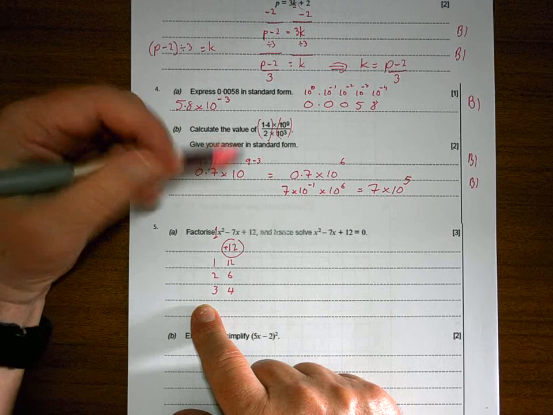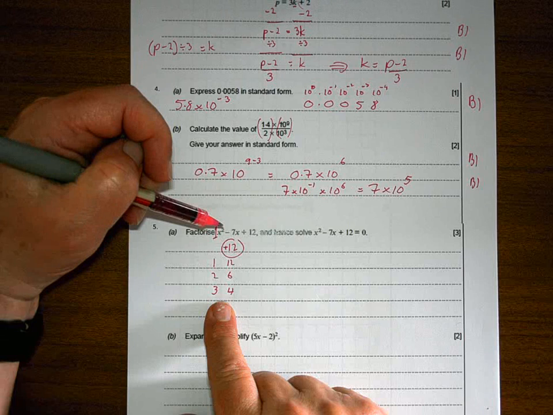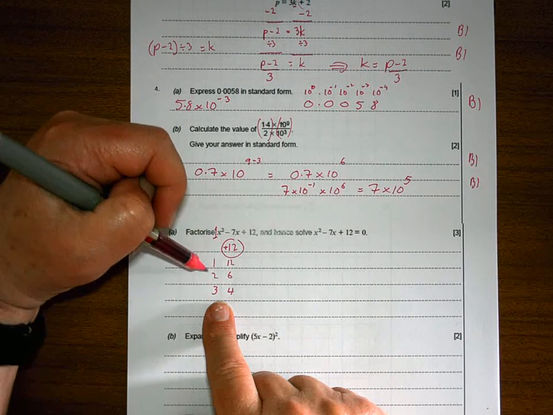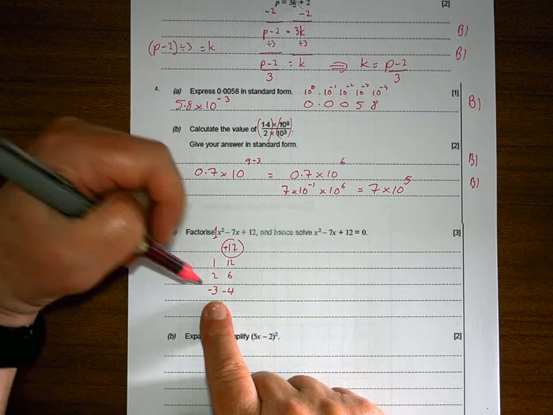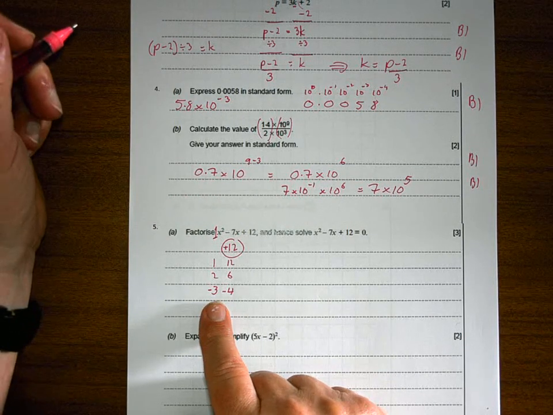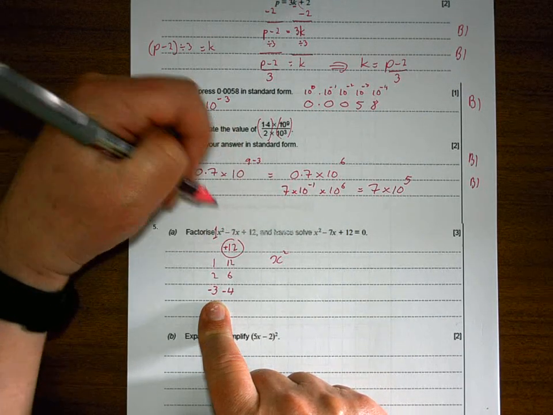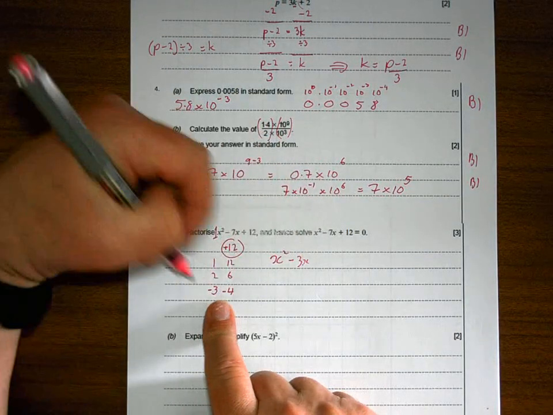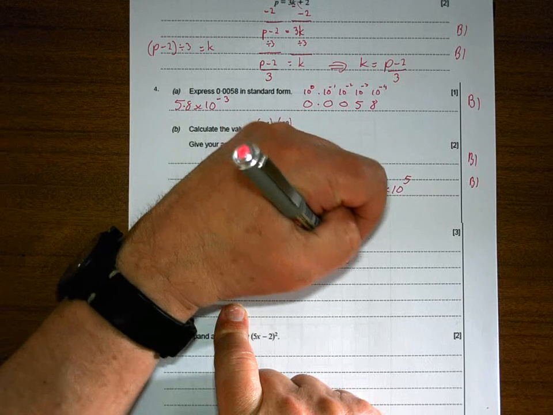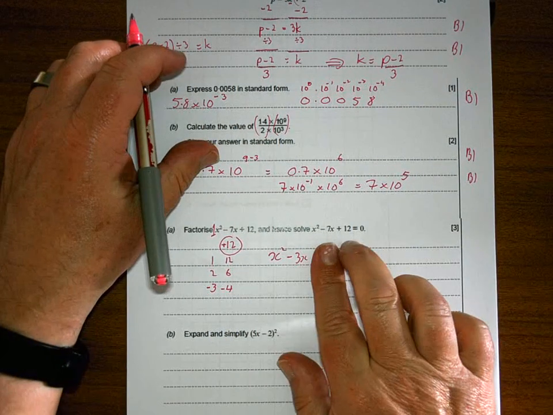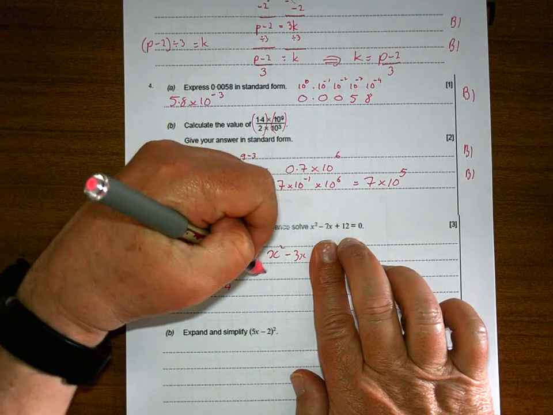And I'm looking for a way of combining a pair to make minus 7. So I can't do that with 1 and 12 or 2 and 6, but if that was negative and that was negative, they would add to make minus 7. I then rewrite the quadratic, but instead of having minus 7, I write minus 3x minus 4x and then the plus 12. You then deal with each pair separately and look for common factors. So the only thing that's common there is x.